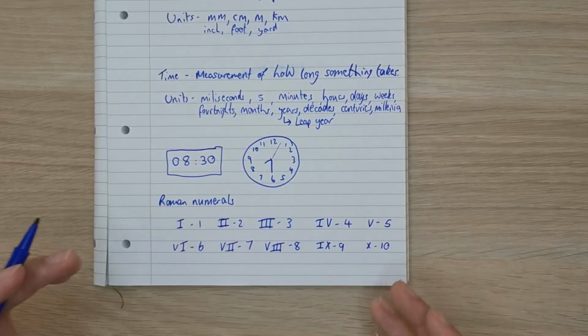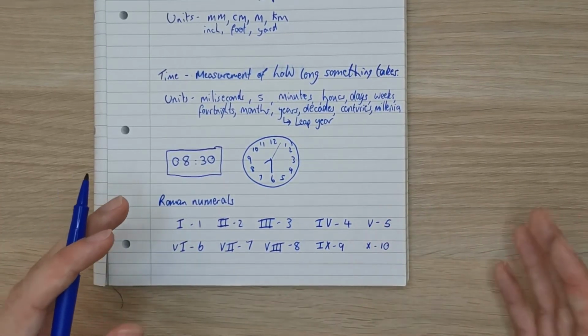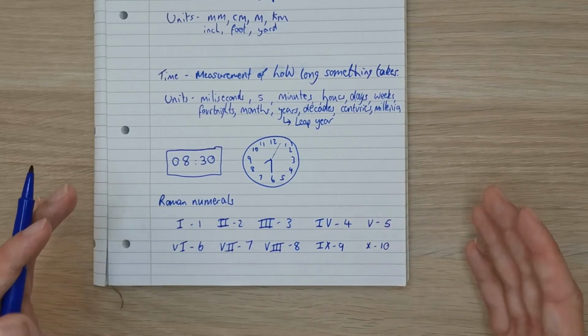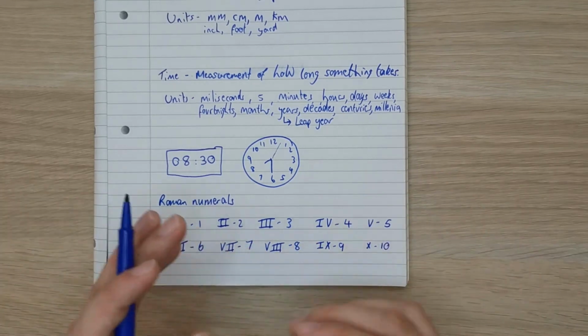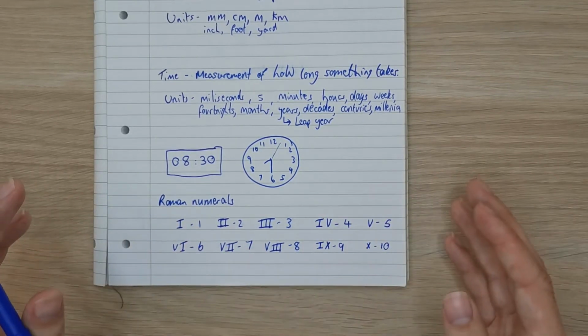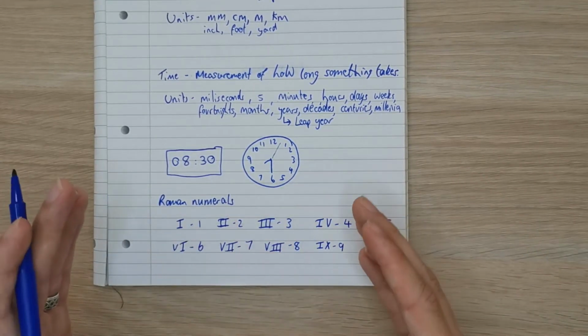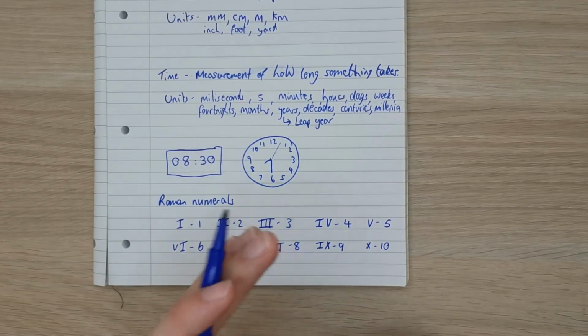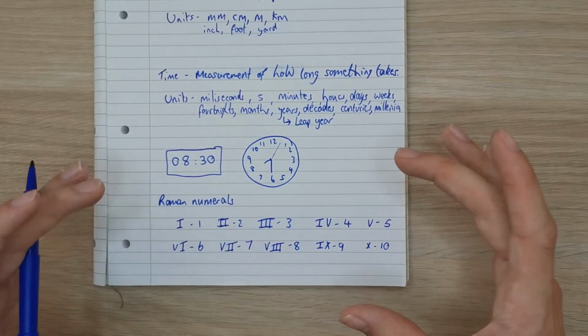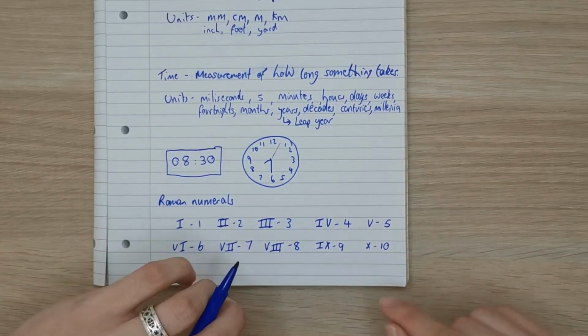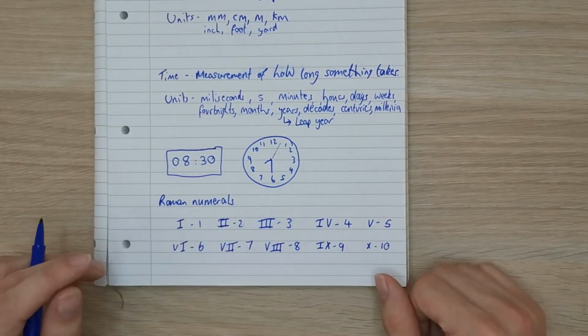XI similarly would be 11, XII would be 12, XIII would be 13. Then you can start adding the X and the V together to make 15. IXV would be 14 because you've got 1 before XV, which would be 15. Simply put, those are the Roman numerals there. So if you get any Roman numeral clocks, you'll know exactly what the numbers are.